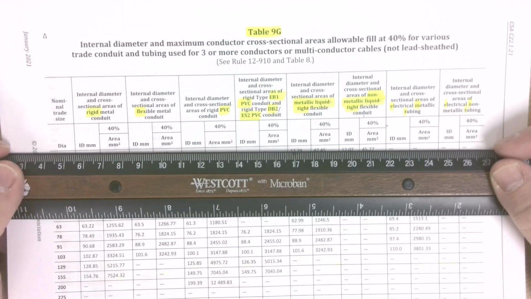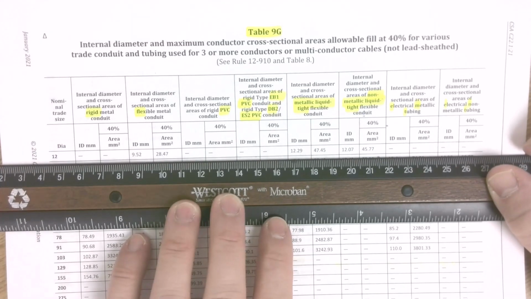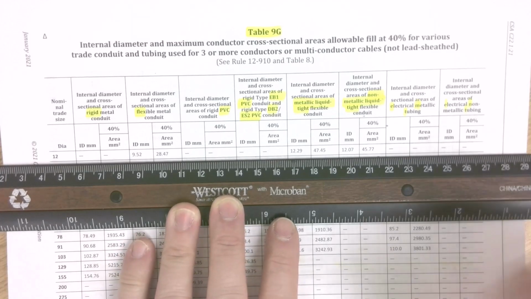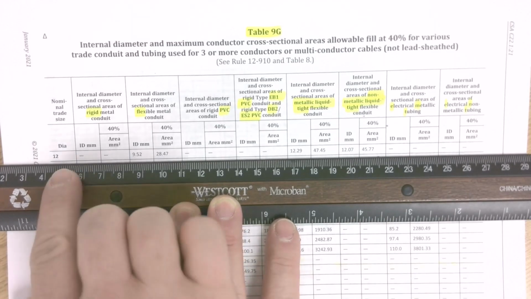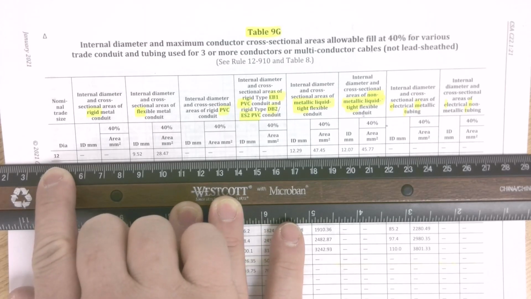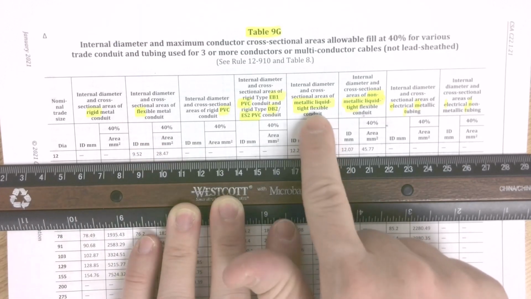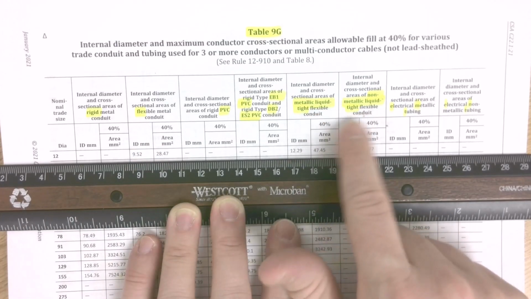Our area is 115.98. Now, just as a side note, just to derail this whole question, diameter 12 is a 3/8. I believe it's a 3/8 conduit, or basically it's going to be either a flexible metal conduit, metallic liquid tight, or non-metallic liquid tight.